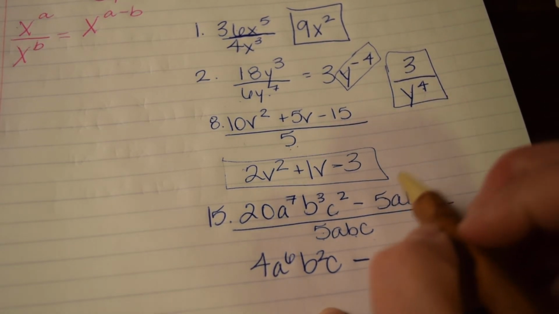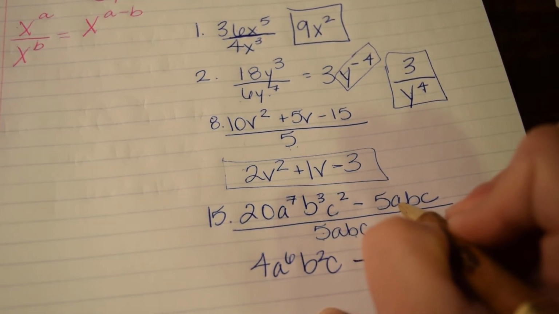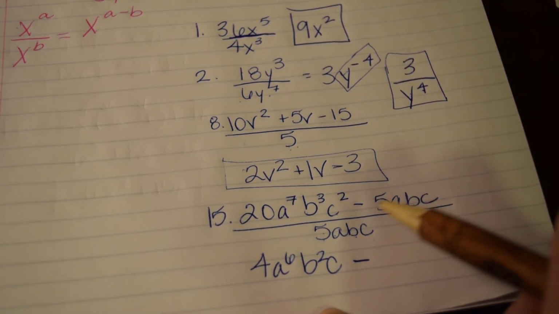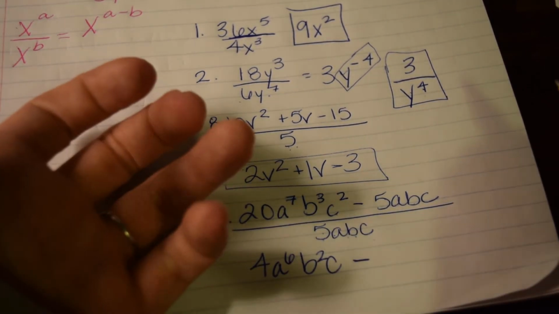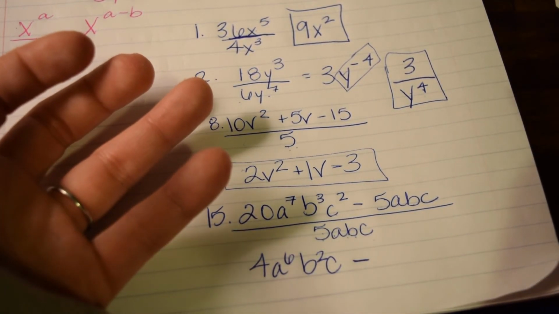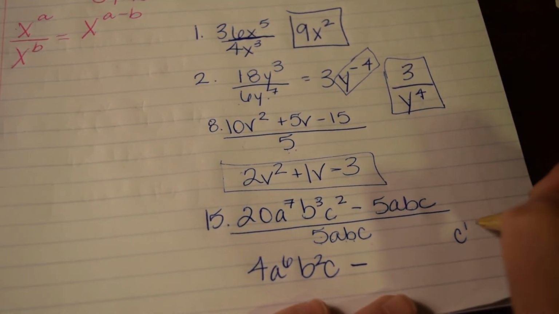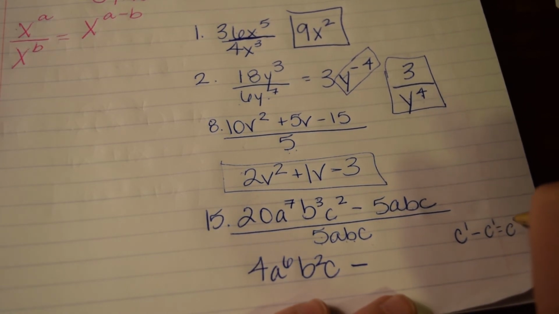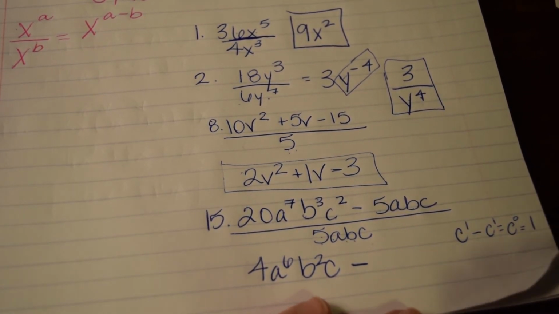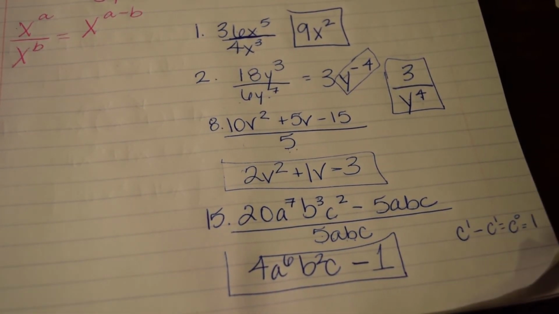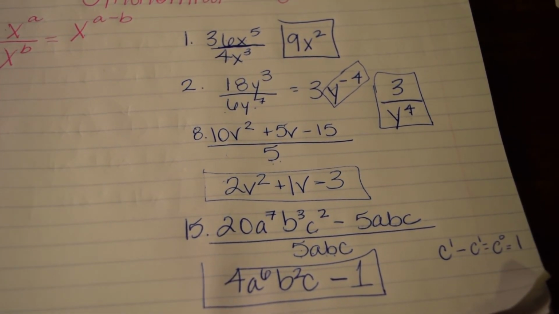No, I haven't. Okay, so 5 divided by 5 is 1. We don't have to write it. a divided by a goes away. b divided by b, which is 1 minus 1, which is 0, which becomes a 1, goes away. And I'll just visually show that. c to the first minus c to the first is c to the 0 power, which actually equals 1. So we are left with a minus 1. And that is your answer.